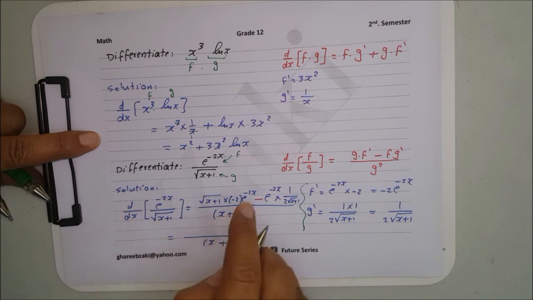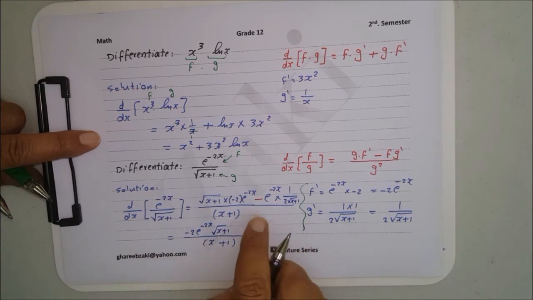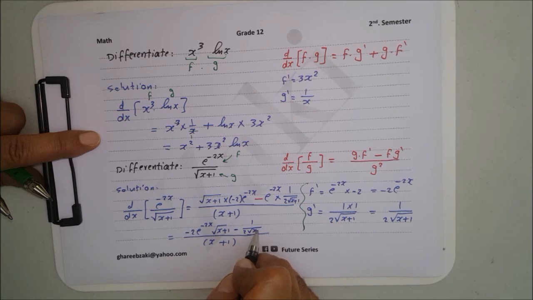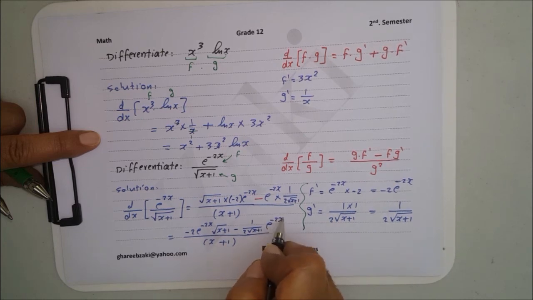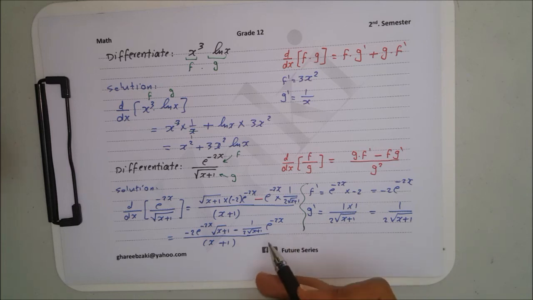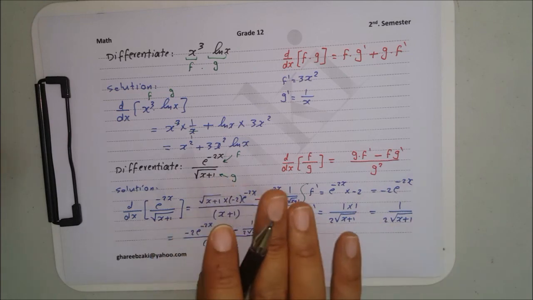We bring a negative in front, so it's negative 2 e power negative 2x square root of x plus 1. Minus e power negative 2x, so we can write 1 over 2 square root of x plus 1 multiplied by e power negative 2x. We can simplify more by multiplying up and down by square root of x plus 1, and we can take e power negative 2x as a common factor. But this is enough for this example.